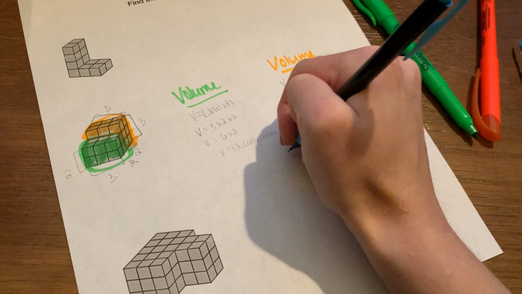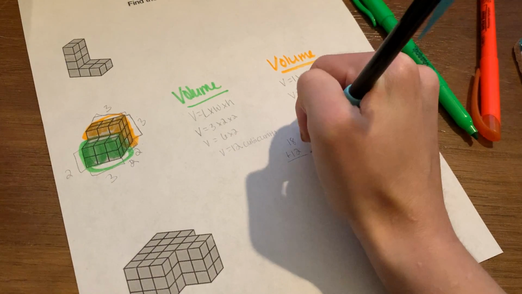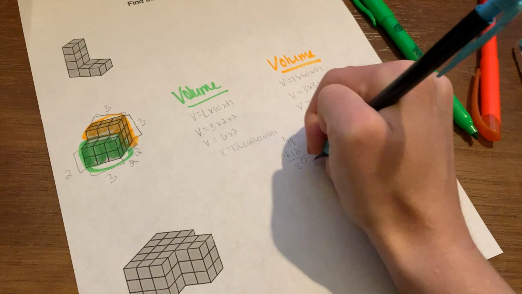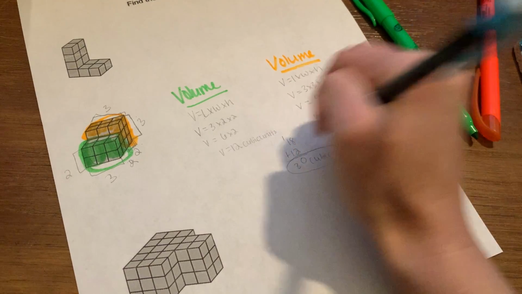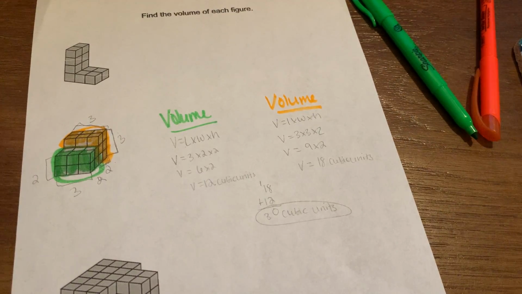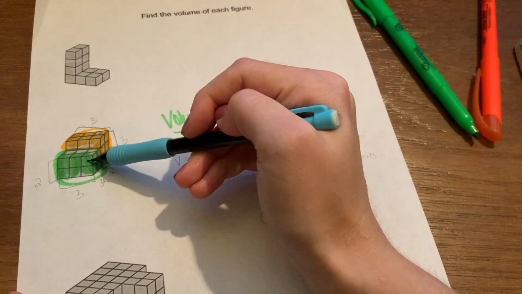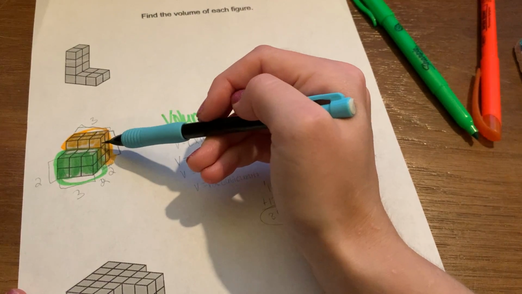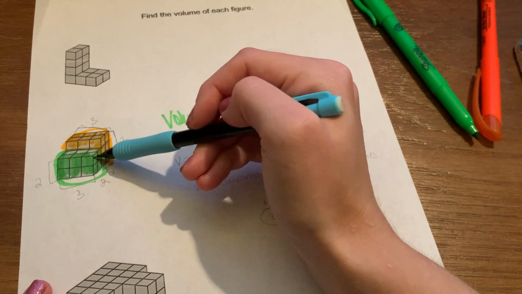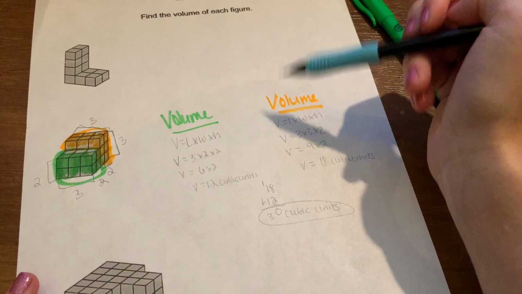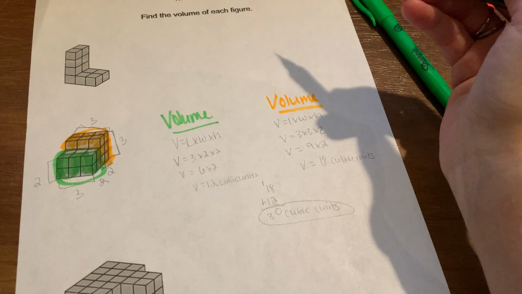So I'm going to take 18 plus 12, which is going to give me 30 cubic units. All right. So your first step is to break the figure into two easy to solve prisms. Then you're going to find the volume of each prism and add those two volumes together.